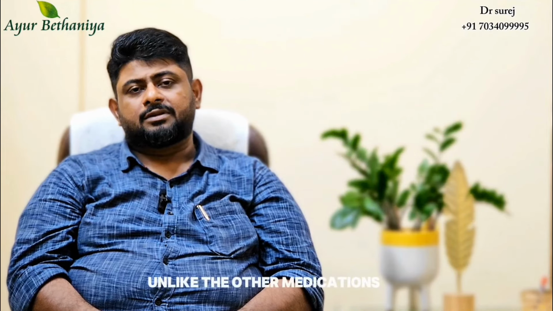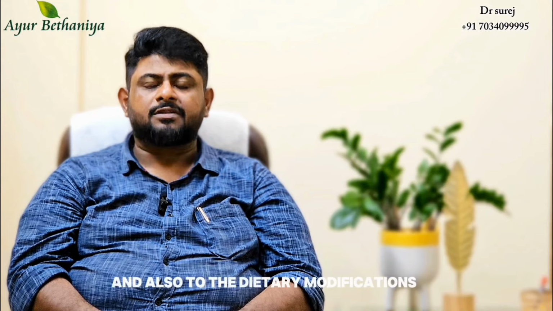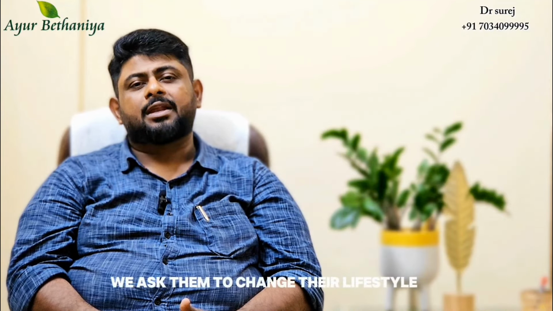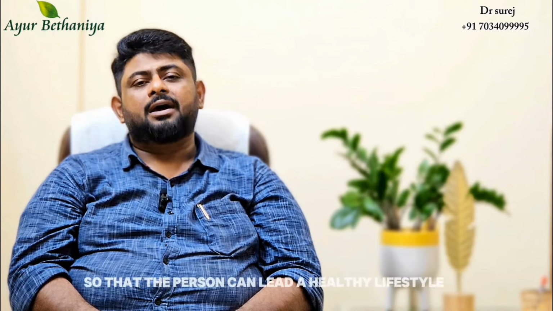Unlike other systems of medication, Ayurveda pays importance to lifestyle modifications and also dietary modifications when considering the treatment of a disease. While treating the patient, we ask them to change their lifestyle after a detailed consultation and advise minor exercises or yogic postures after the treatment so that the person can lead a healthy lifestyle even after the treatment.